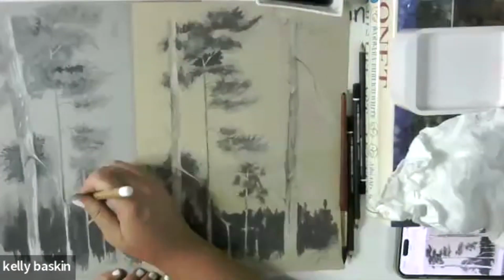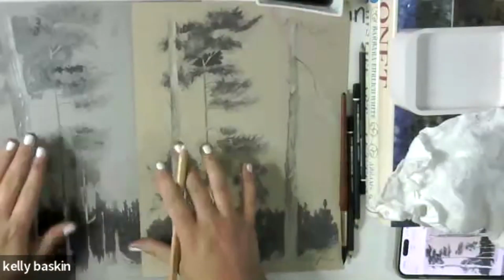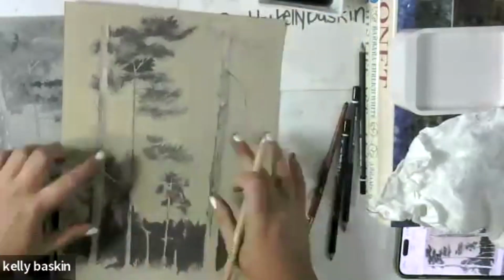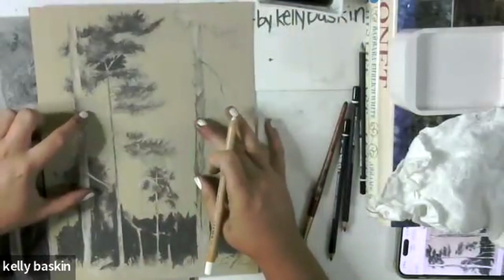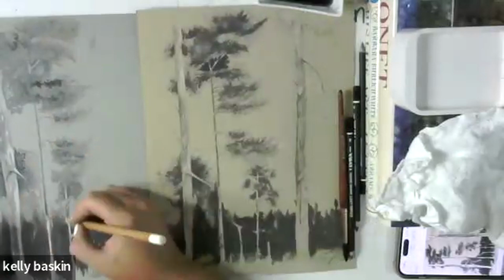And then this one in the distance, I'm going to add a little bit of white, but not too much, because these trees in the foreground, these two ones here, this is where I'm going to focus a lot of the white, because those ones are closest to me.